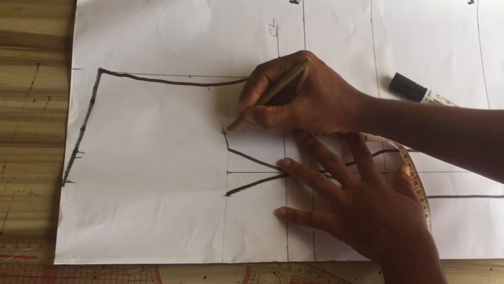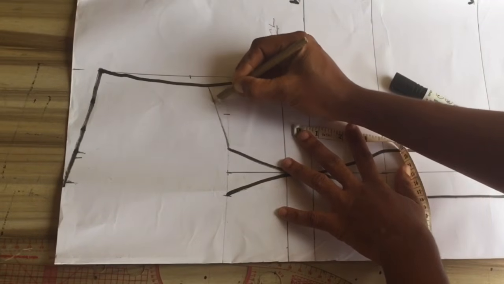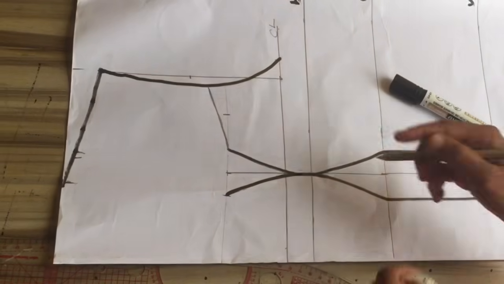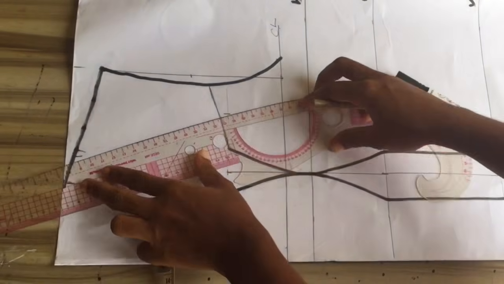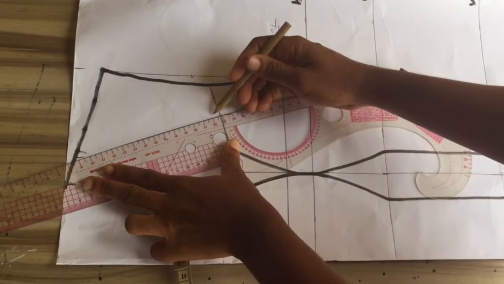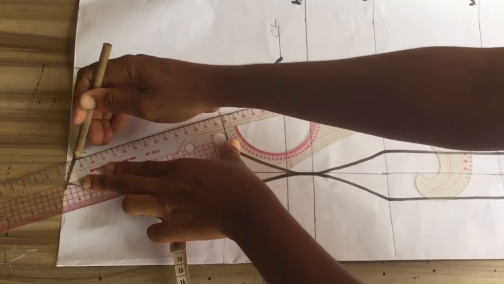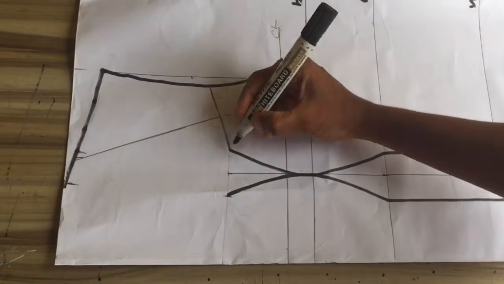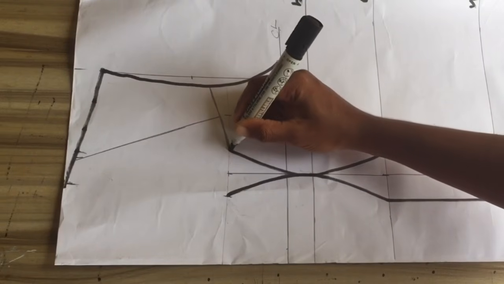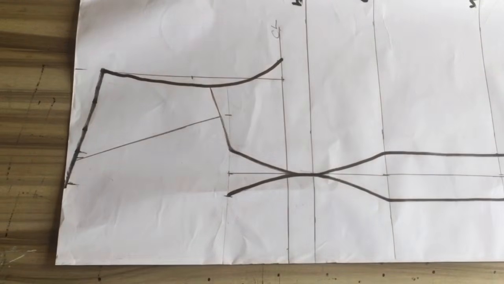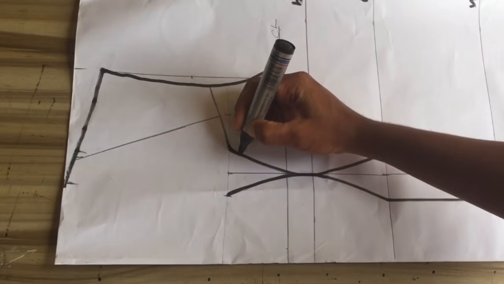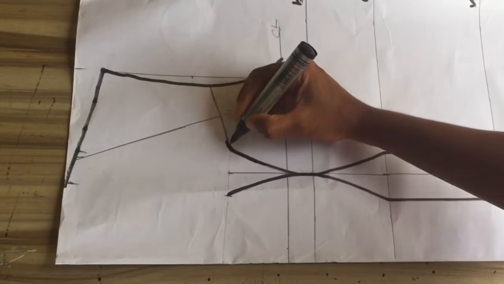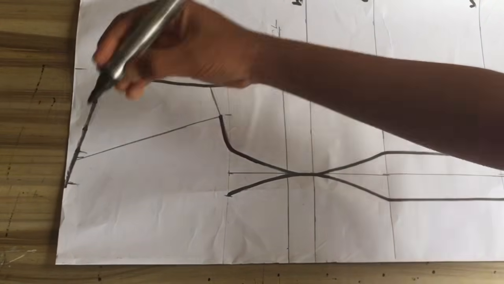I'm going to go up by half inch and connect it upwards this way. Next, I'm going to place my French curve and connect from the lower part down to the upper point of my pattern this way. So this is what I have after I'm done connecting, and I'm just going to use my marker to blend this out so that I won't have a sharp point at this part of my pattern.